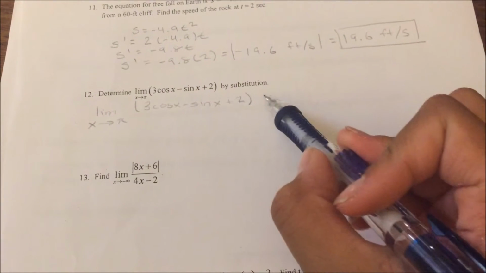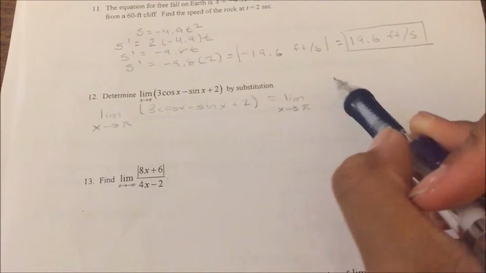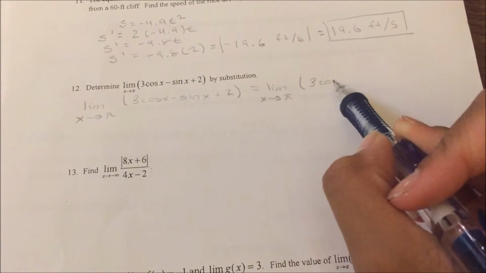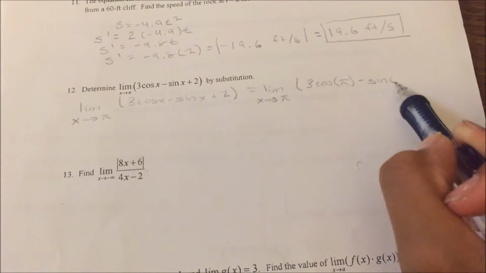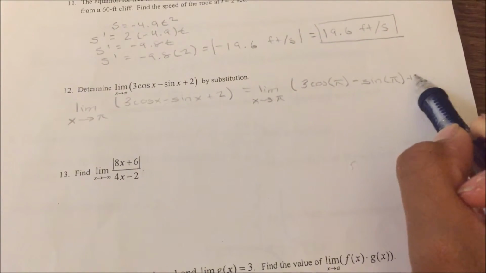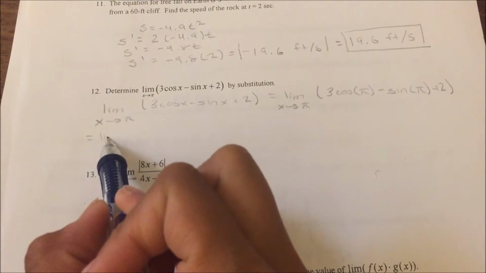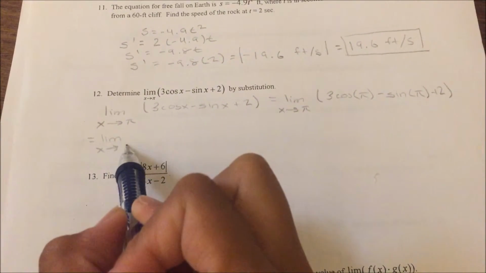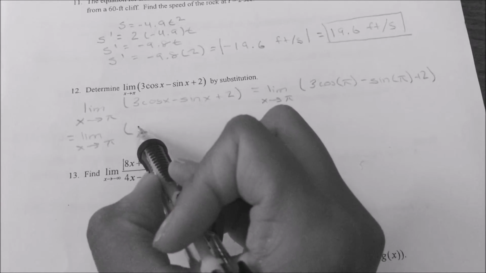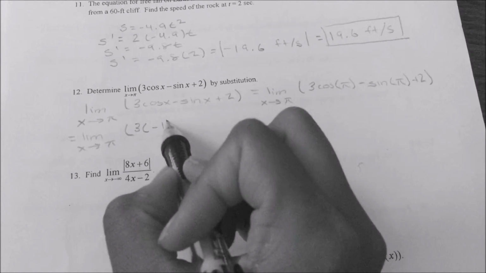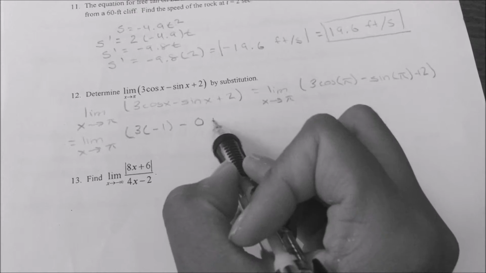Plug in pi for x, so the limit as x goes towards pi of 3 cosine of pi minus sine of pi plus 2. The cosine of pi is negative 1, so it would be 3 times negative 1 minus the sine of pi, which is 0, plus 2.